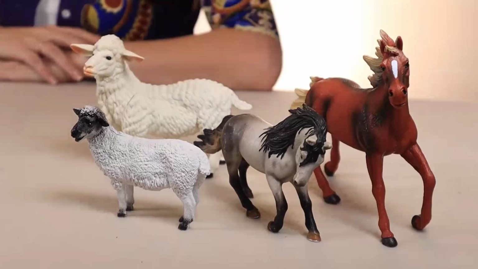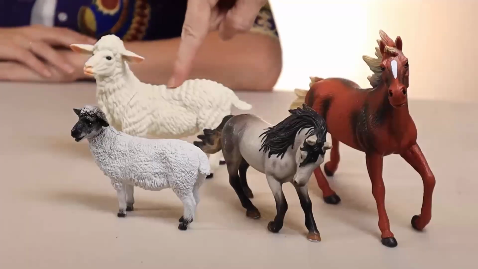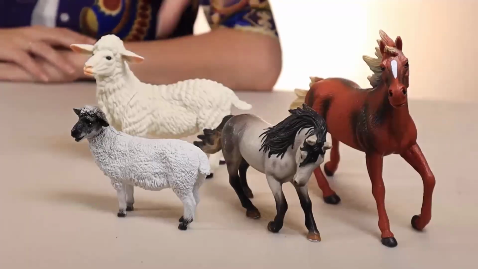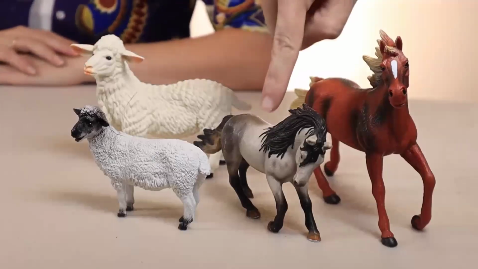טוב. Okay. Small one. סוס גדול, the big horse. Very good. כבש גדול, the big sheep. יפה. סוס קטון, small horse. טוב.